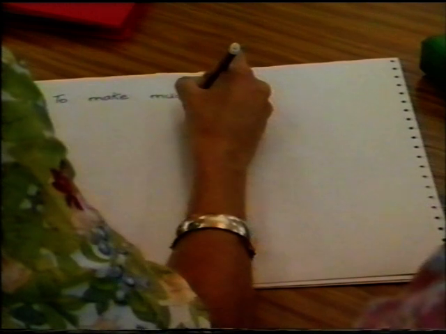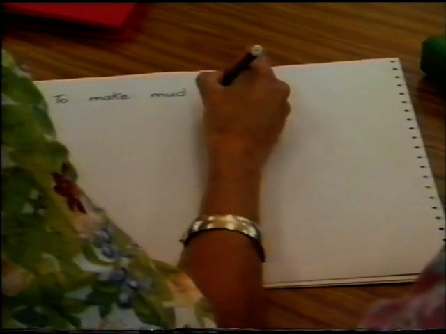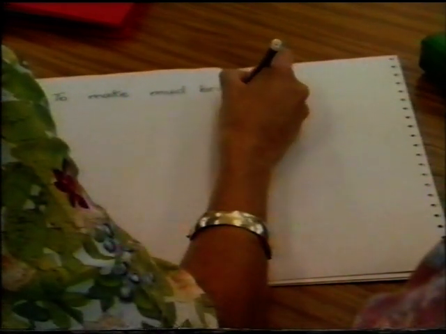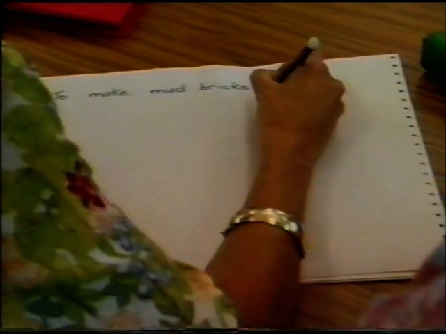Right. So I'll write this down. Okay. To make mud bricks, we need some mulch. We need mulch. Right. Sand. Some clay. Clay. And some water. And water.